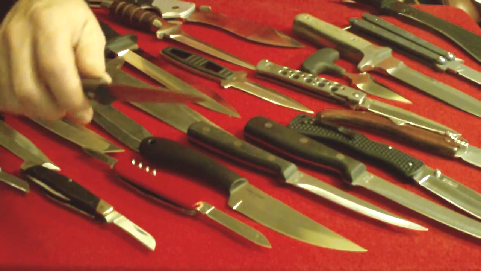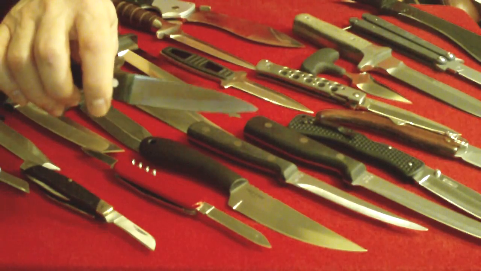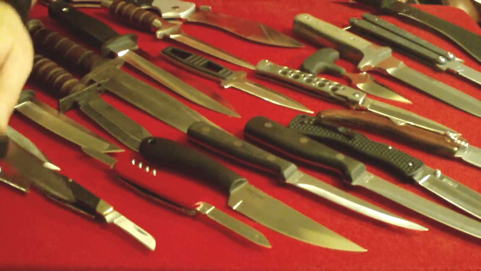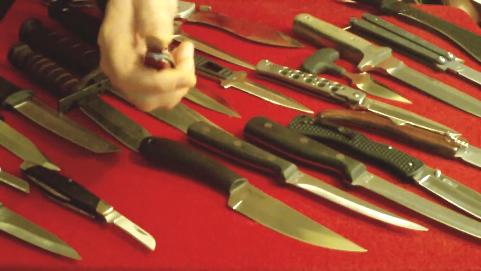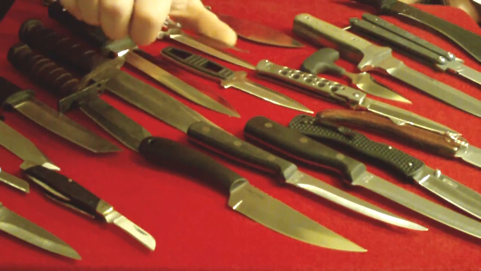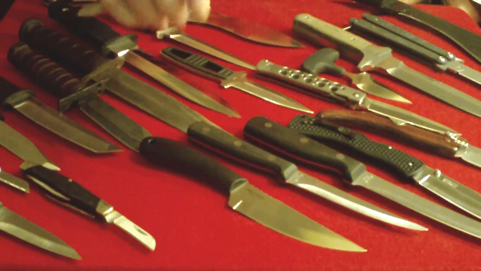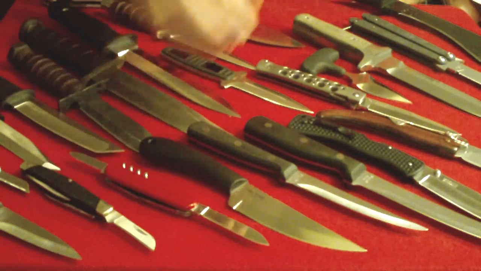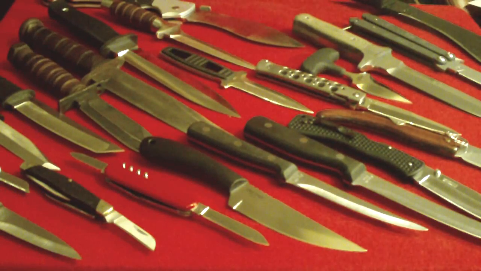Here's another kitchen knife. You can tell my wife's missing quite a few knives today, but that's okay, she'll get them back. And drop points tend to be kind of sheeple friendly. They're not a very aggressive looking blade, so people in public don't tend to freak out when they see these, as compared to some of these other blades that we're going to talk about.